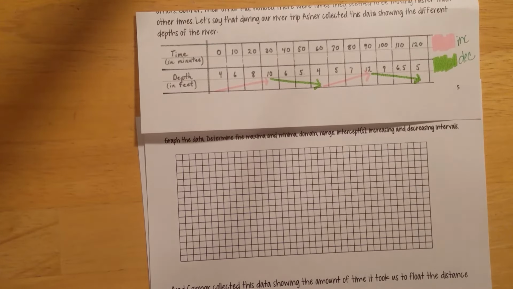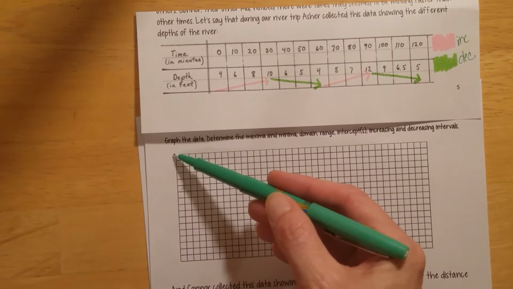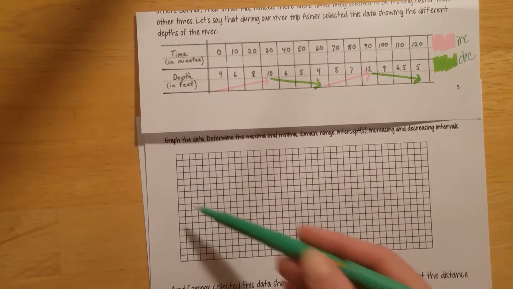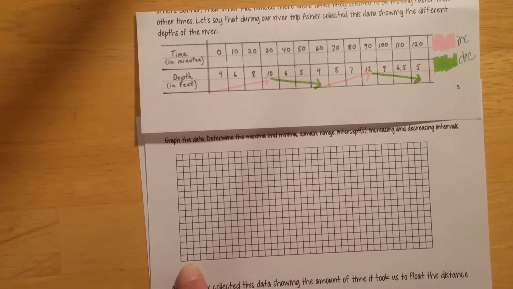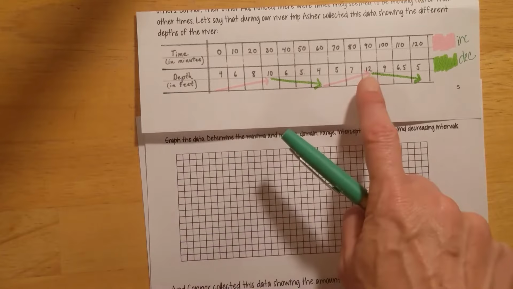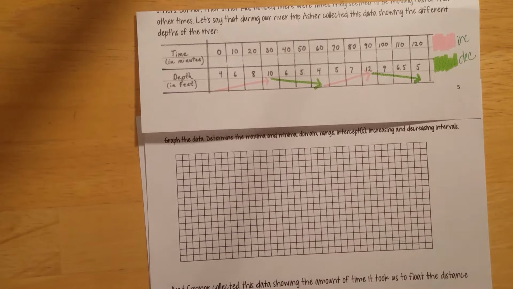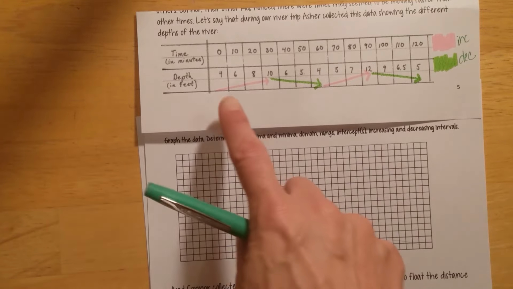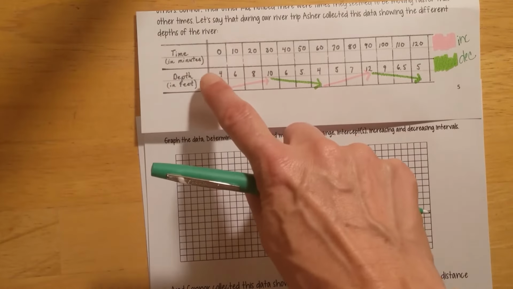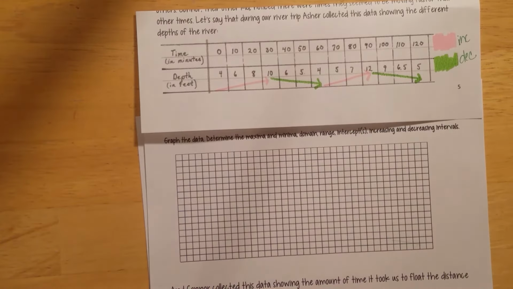So I'm going to pause the video, and I'm going to draw my axes. I'm just going to draw an L, and I'm going to make these ones down here because I need to go my time down here, and I need to get to 120. I think I'm going to make them by fives, and then these ones will just be 1 because my highest is only a 12. So I'm going to pause it, do that, and then plot the points. So like 0, 4 is a point, 10, 6 is a point. I want you guys to pause it and do the same, okay?